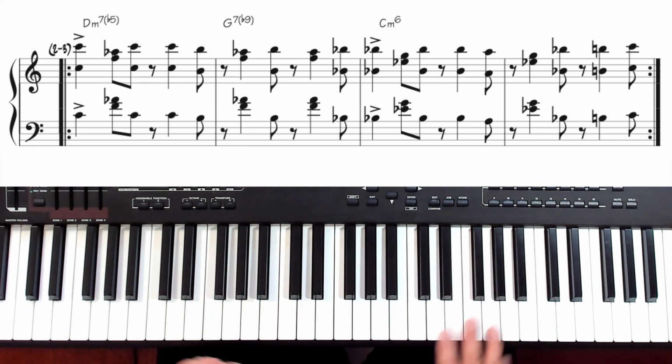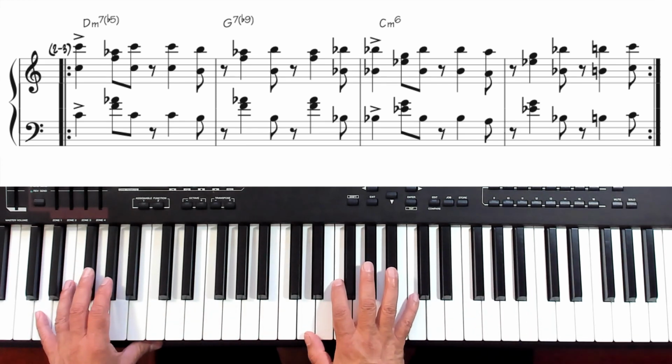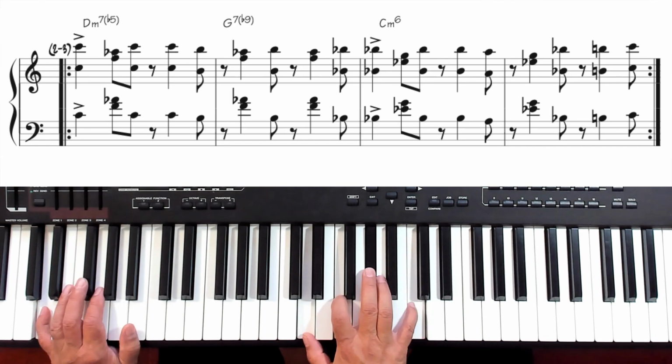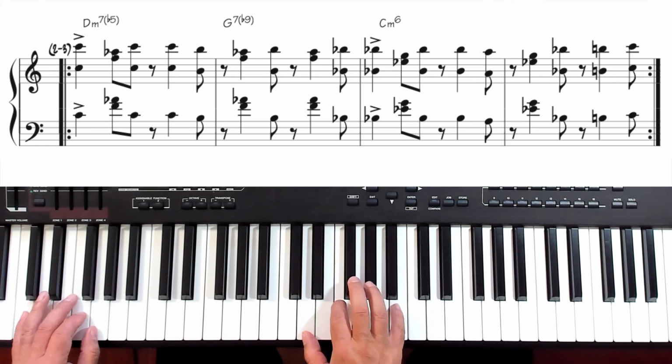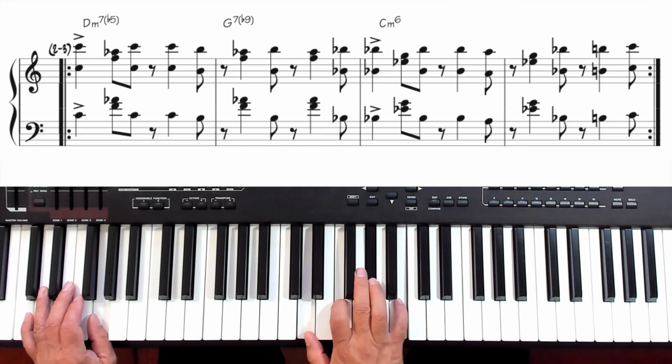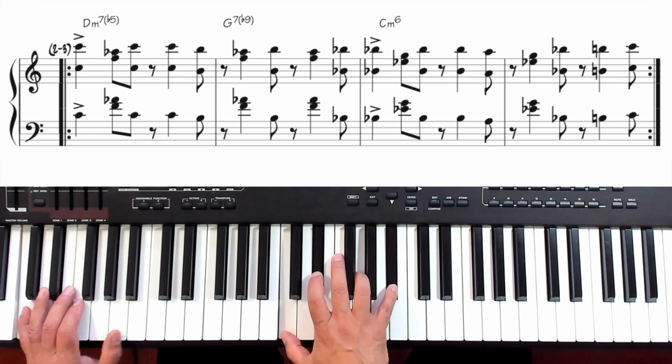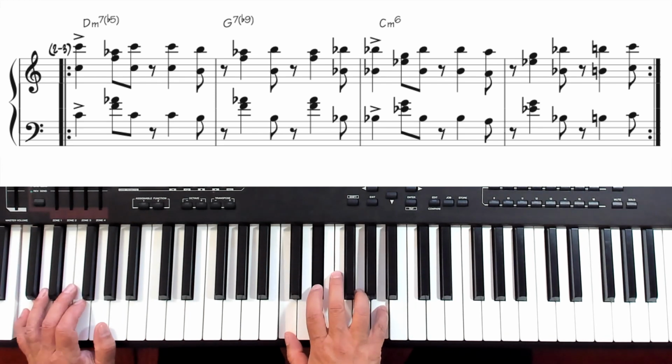In this pattern I have a 2-5-1 but in minor. So I have a 2 minor 7 flat 5, a 5 7 flat 9, and a minor 6, but what I see here, this pattern is a minor 7 actually, but it goes to minor 6.